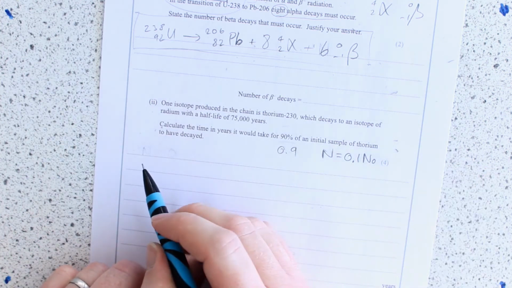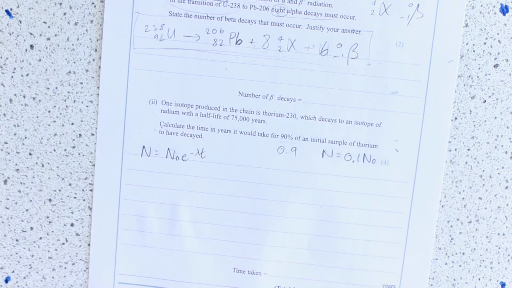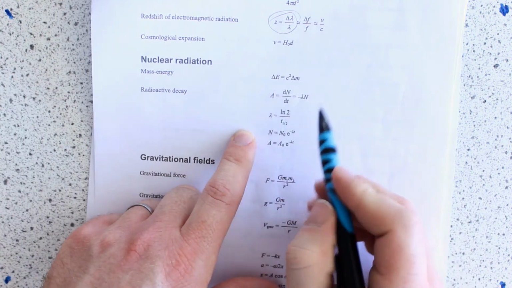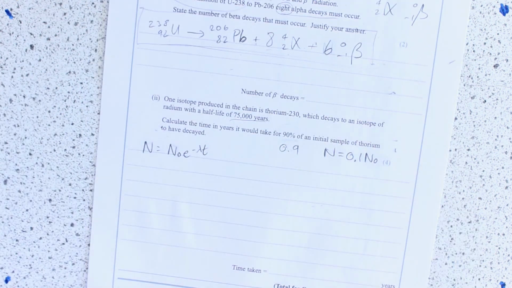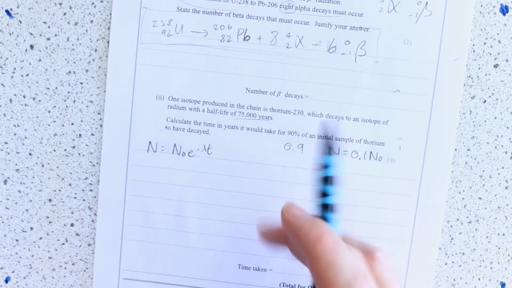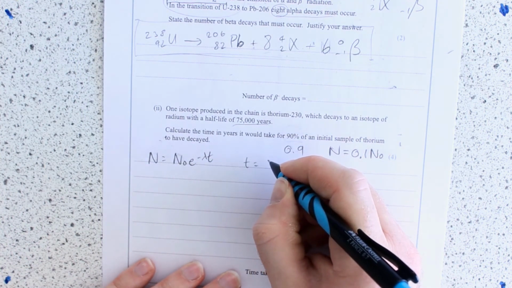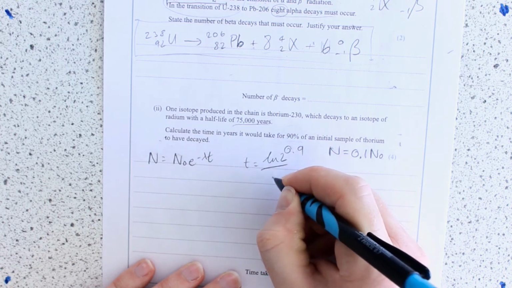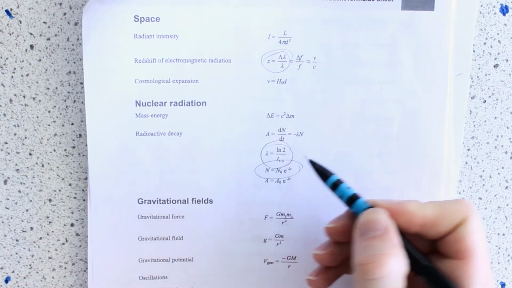Okay, so now we can use our normal equation for decay. Where did I get that from? Well, the radioactivity part of the nuclear radiation, radioactive decay. Here we go. Right, okay. We haven't got lambda, but we do have half-life, and you can always convert between the decay constant lambda and half-life. If you've got a half-life, then you have got the decay constant, because they are inverse one another with the factor ln2. So that is what that equation there states. The decay constant is ln2 over the half-life, and you can therefore just work in whatever units you've got.